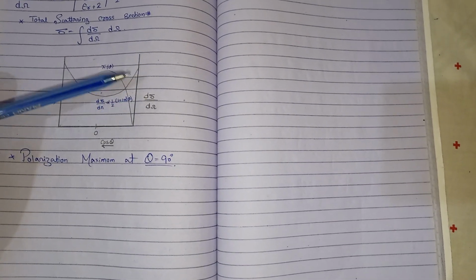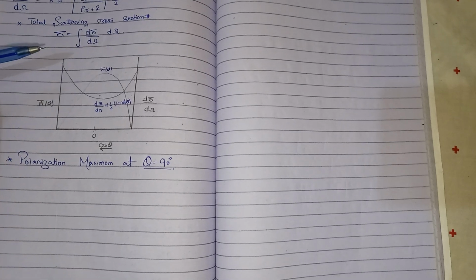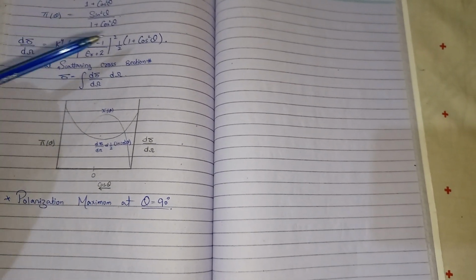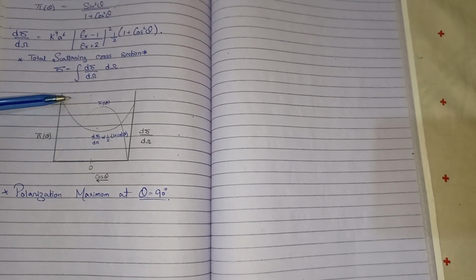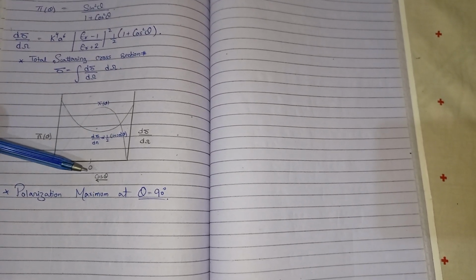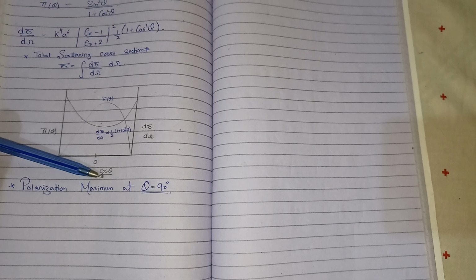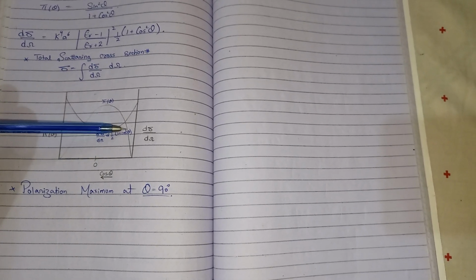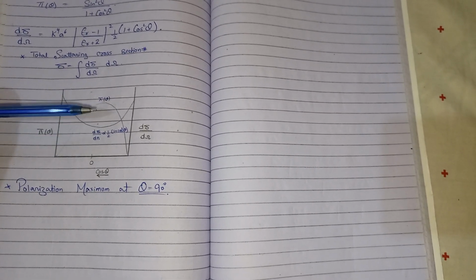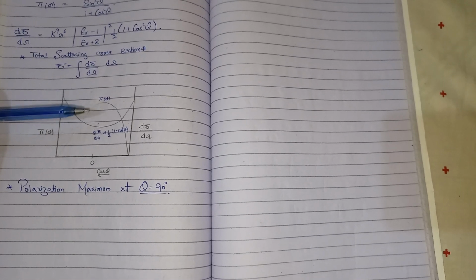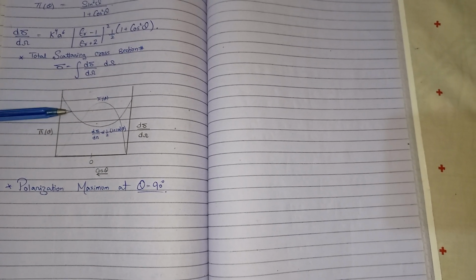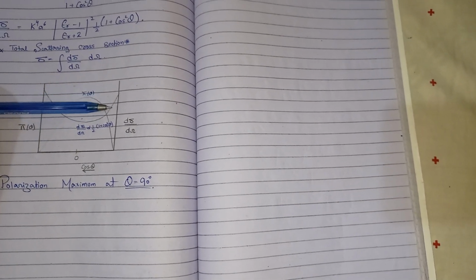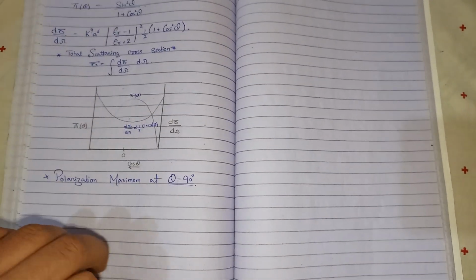Similarly for the differential cross section, as I mentioned, it is directly proportional to the 1 by 2 times 1 plus cos square theta factor. So when theta is 90, cos is 0, this becomes 1, 1 plus 1 is 2, and 2 cancels with 2, so you get the lower value. You can see this peak value and this dip. So this is how the graph illustrates it.